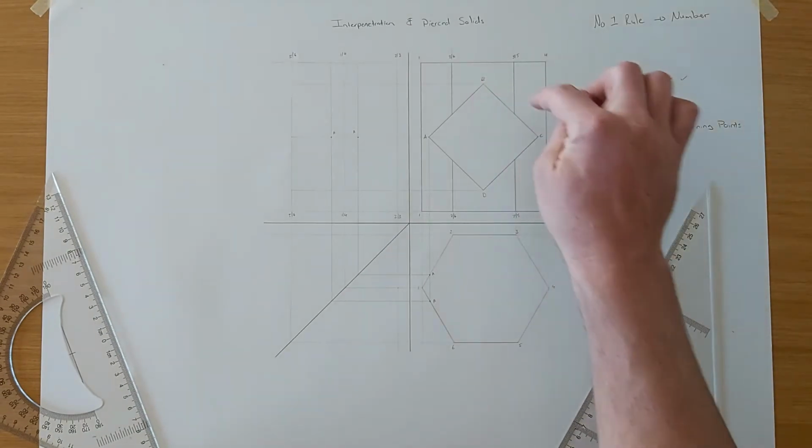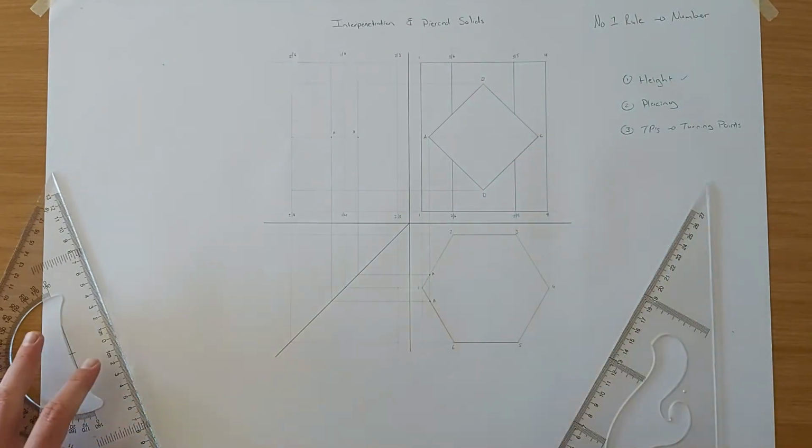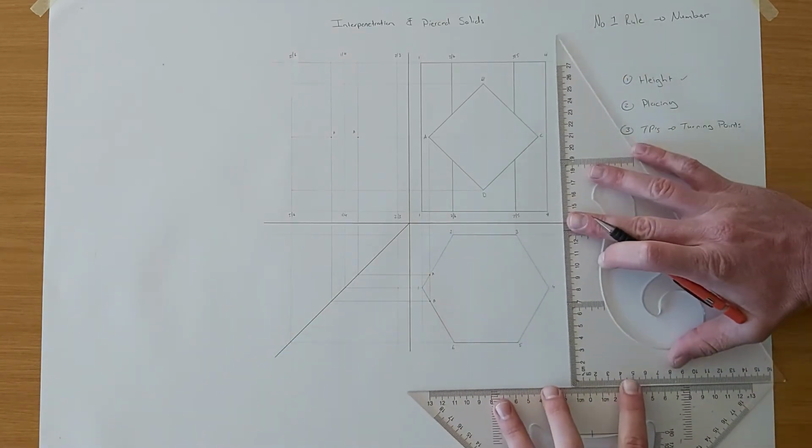Now I'm going to do B, C, and D's placing and exit points as well. So bear with me, I'm quickly going to do that.